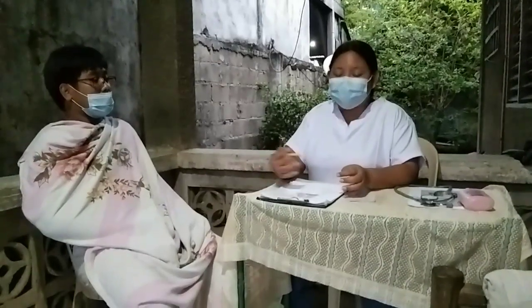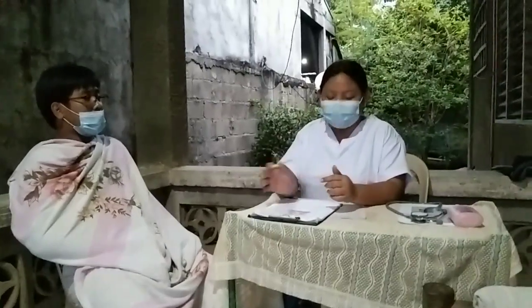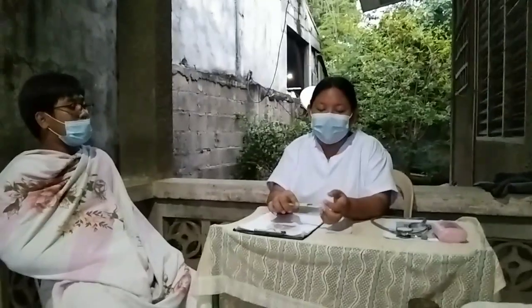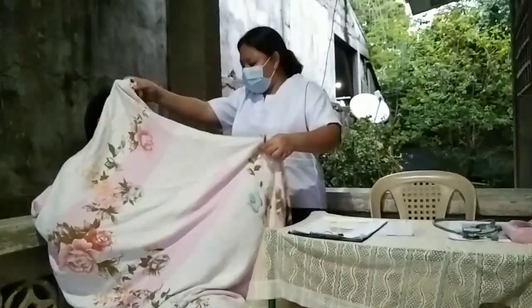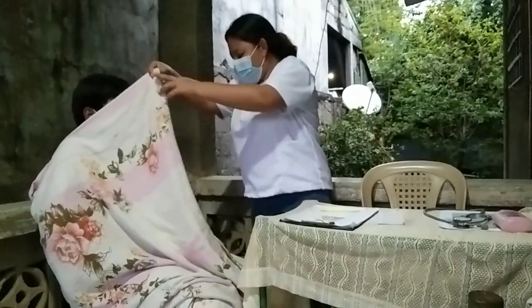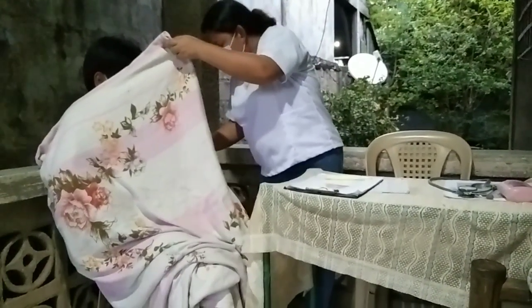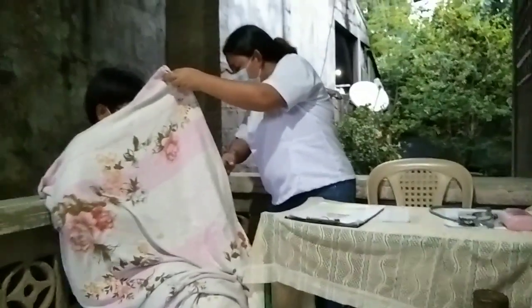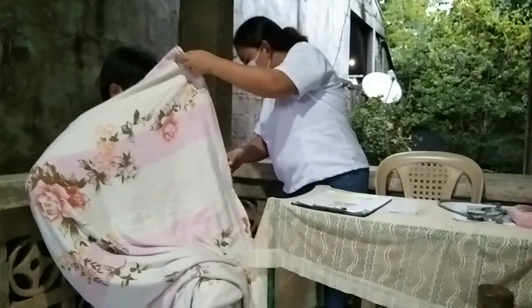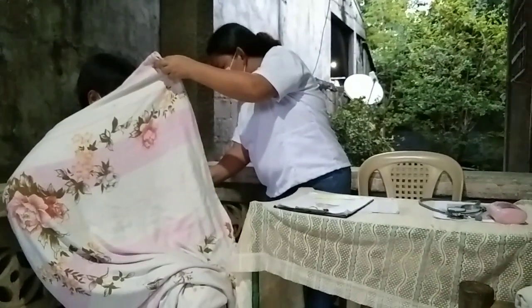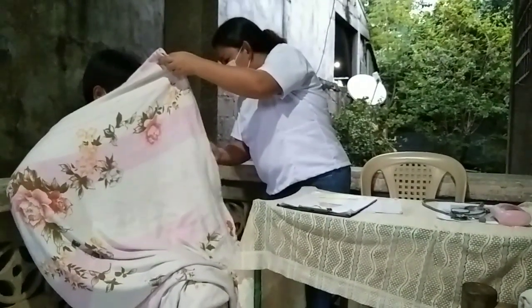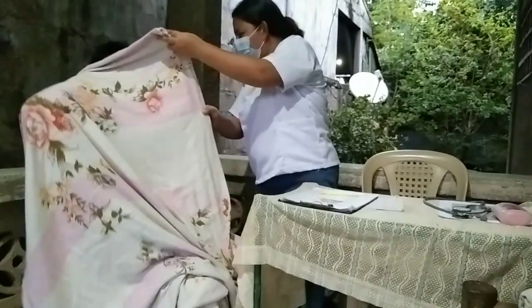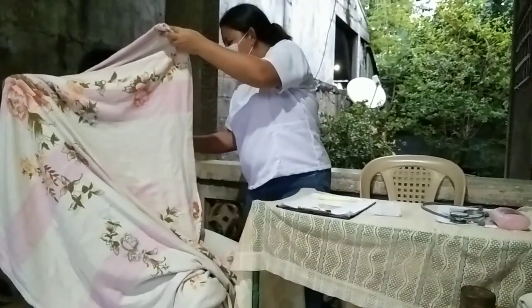Next, I'm going to assess the axilla and breast area of the patient. I'm going to inspect the size and symmetry, the shape, color, the skin surface, and the presence of any discharge. Mr. Tony, could you please put your hands together? Okay. Could you put your hands on your hips? Could you please put your hands above your head? Okay, I'm going to check your axilla area.